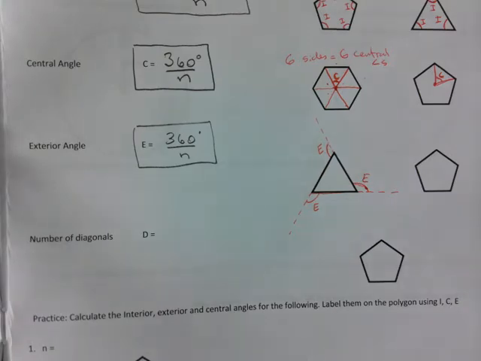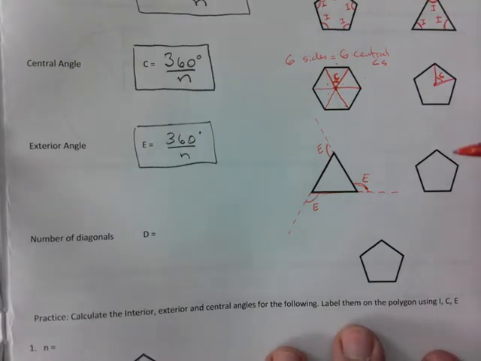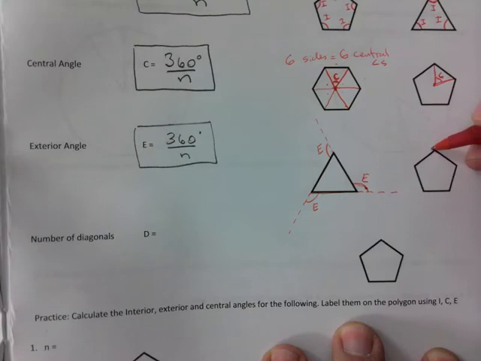3 sides, 3 exterior angles. I don't know if you see the pattern. Let's say you have a 5-sided, a pentagon. You do the same thing. Right here, that's your exterior angle right there.